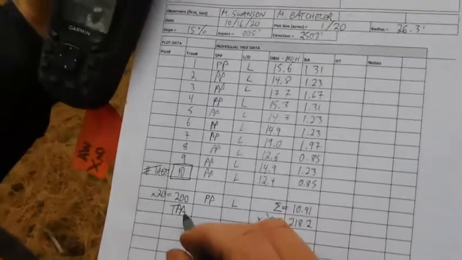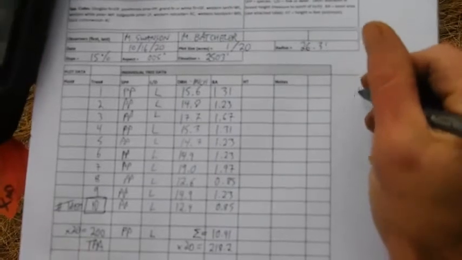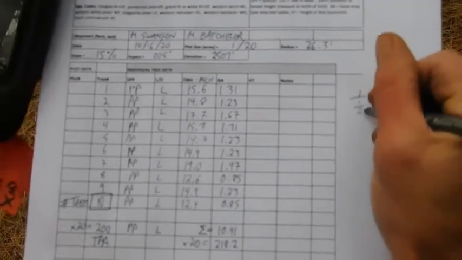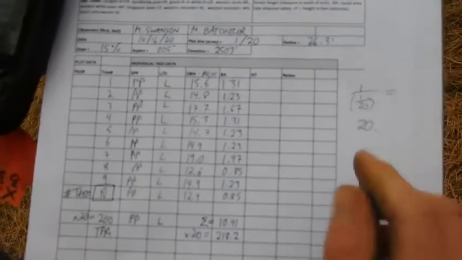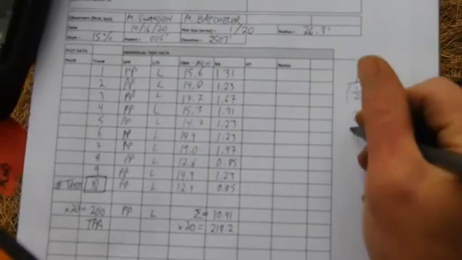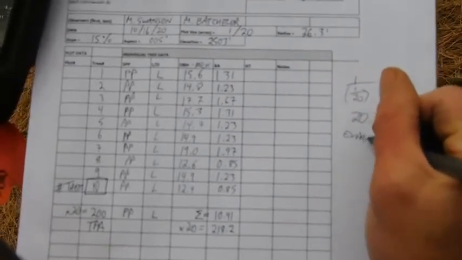First off, how many trees per acre do we have? This is a quantity that foresters call the density, and it's simply the count of trees per unit area, in our case, to the acre. Now we know that the plot was 1/20th of an acre. So to take these values and expand them to the level of an acre, we take the inverse of the 1/20th value of the plot. So 1 over 20 is equal to 20. This is the number that we use to multiply anything that we quantify within the plot to expand it to the level of the acre. So this is what we call our expansion factor.